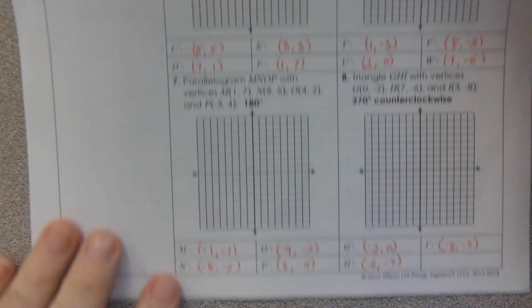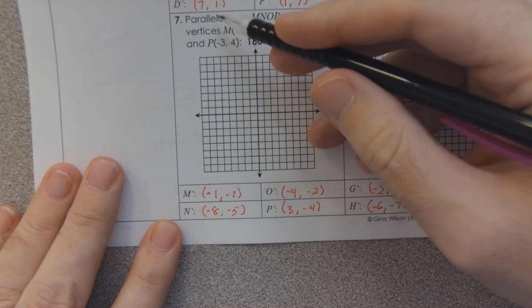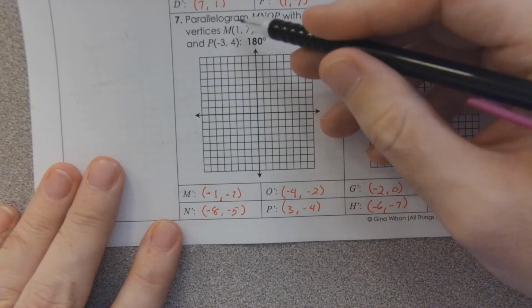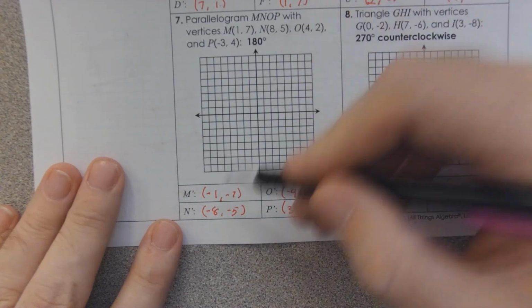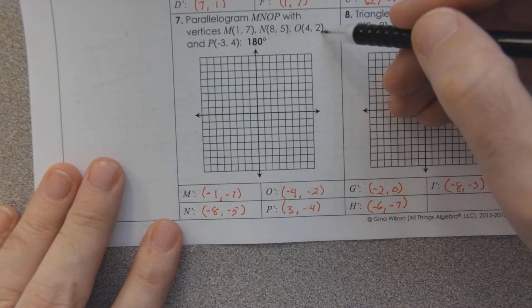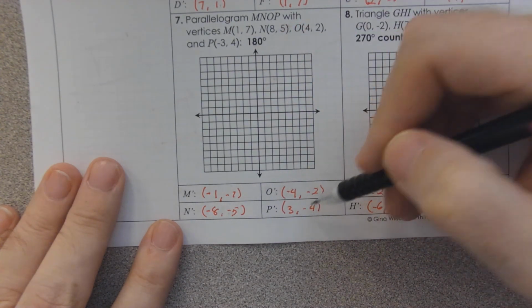And then for this next one, 180, so it's again, just change the sign on both. Negative 1, negative 7. Negative 8, negative 5. Negative 4, negative 2. Positive 3, negative 4.